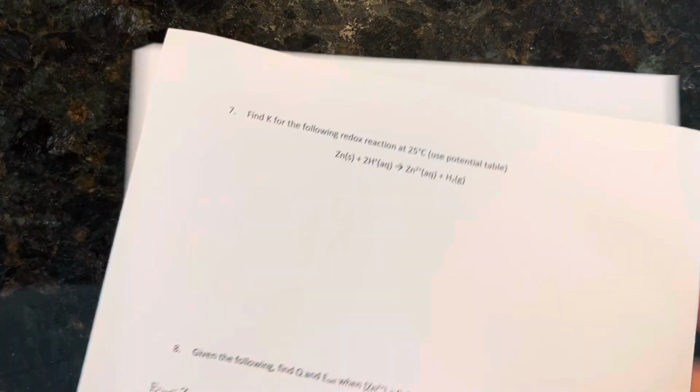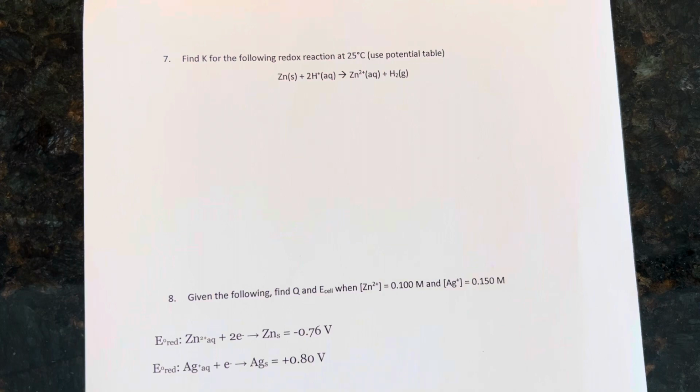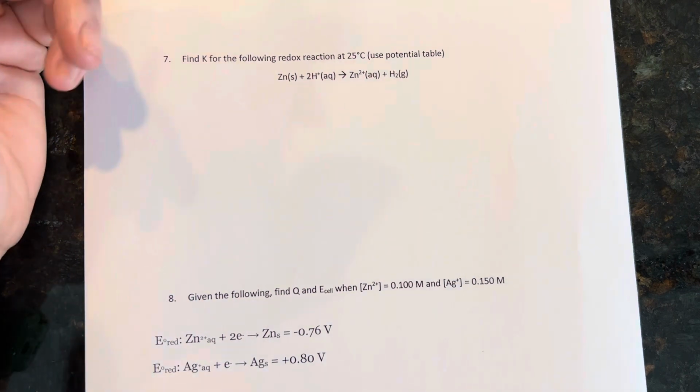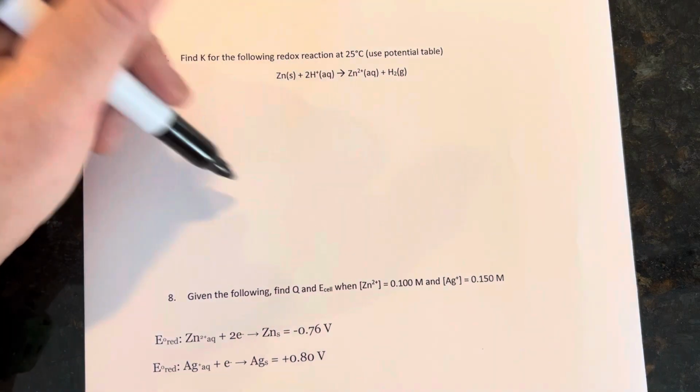We're moving. Last page. Number 7 says find K for the following redox reaction at 25 degrees Celsius. All right, so let me think of this. So there are a few steps we're going to use here.